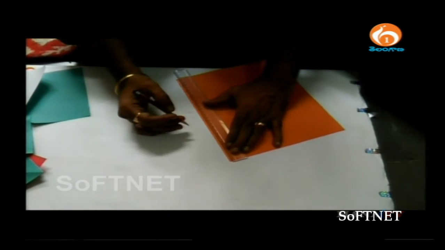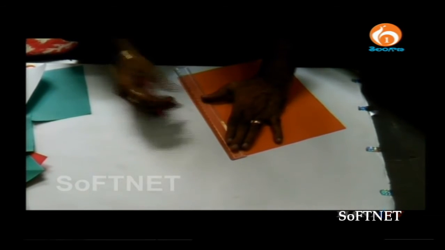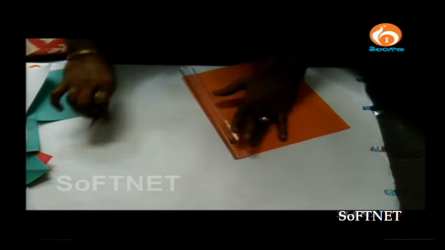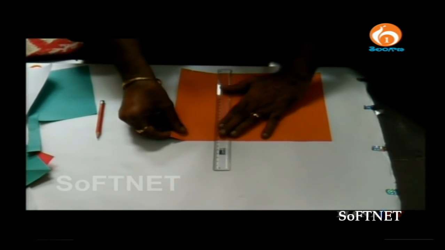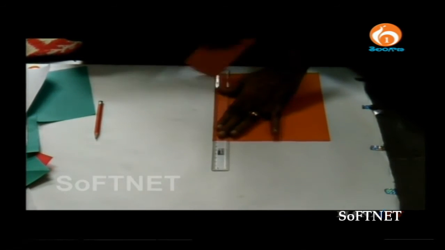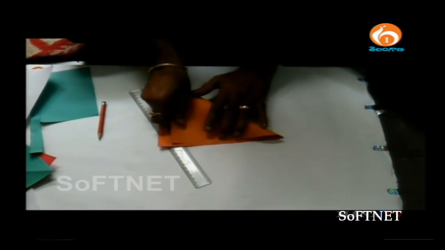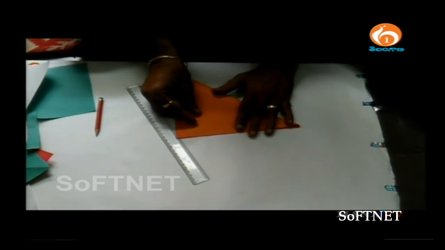Now what else is needed? You observe, we need two rectangles. For these two rectangles we require length 20 centimeter and breadth 10 centimeter. Because two rectangles are needed, first we are measuring 20 centimeter and the extra portion is removed. Again we are preparing a square of side 20 centimeter.